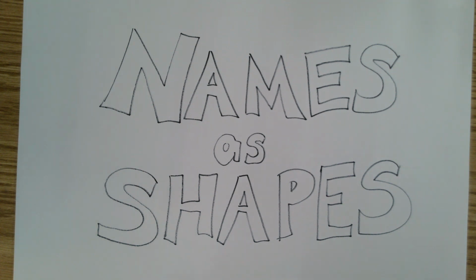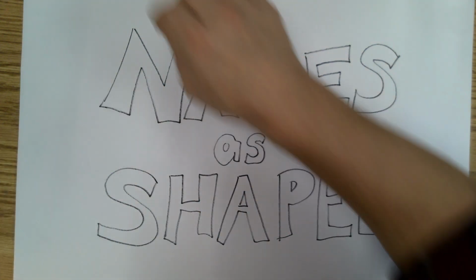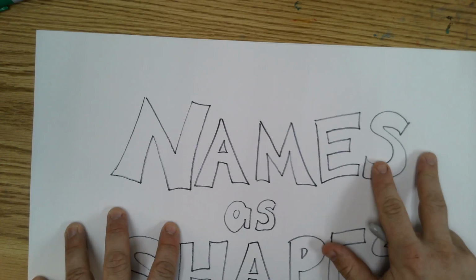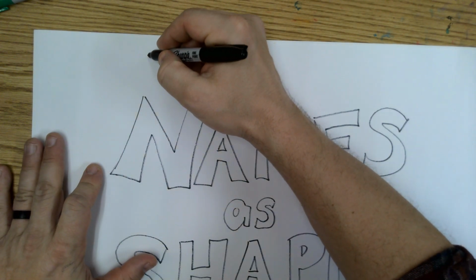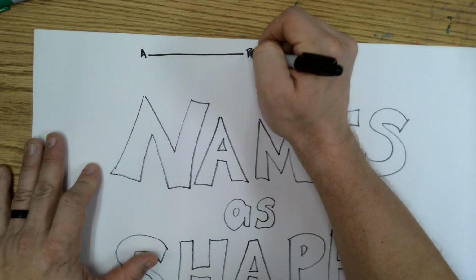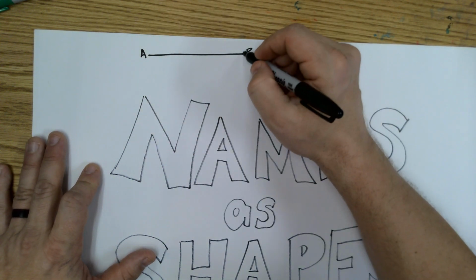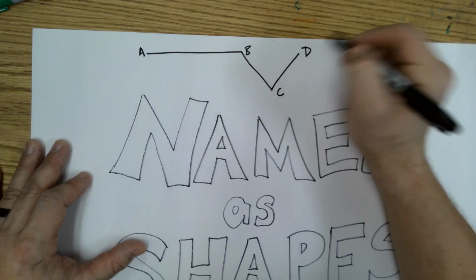Now, as before in other videos, I've talked about how shapes work. Shapes are a two-dimensional element of art. They require lines which are one-dimensional. For instance, let's go ahead and do a quick sketch right over here. A line is 2 points. Point A and point B. It could be more points than that, like point C or point D.